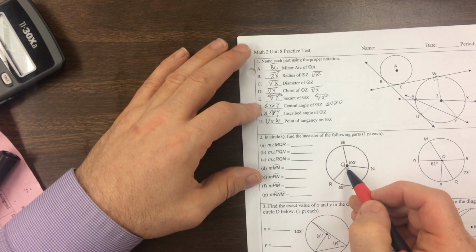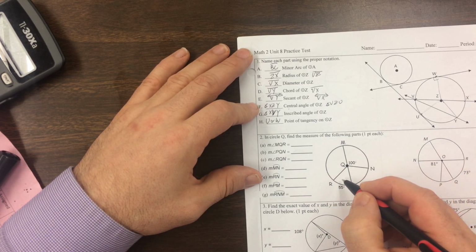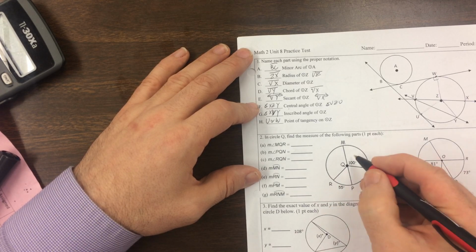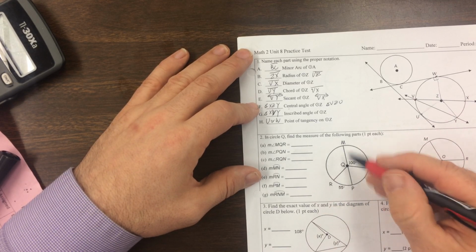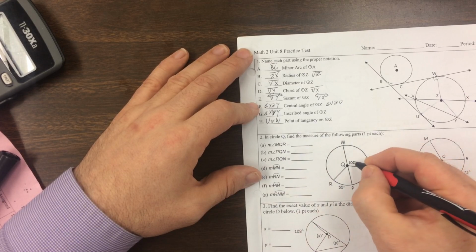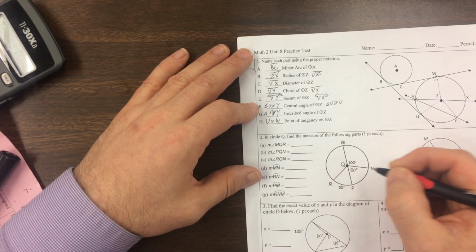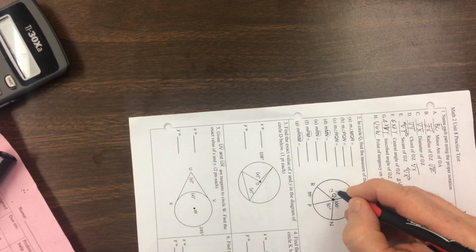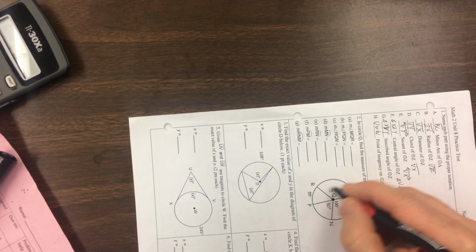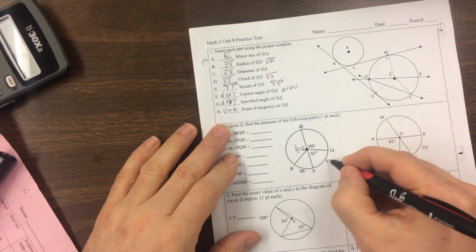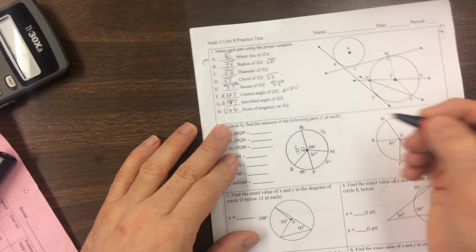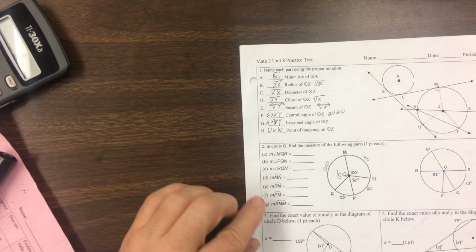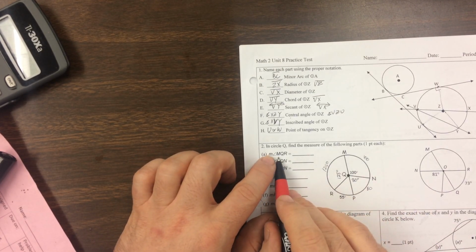All right, in circle Q, find the measure of the following parts. This is just testing your ability to add up angles. So I'm just going to look at these diagrams and fill them out and then fill out my questions. So if this is 100, this must be 80. If this is 55, then this one must be 125, because both of those add up to 180. And then that means my arcs are also equal to those measures.